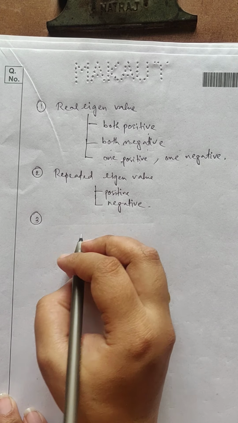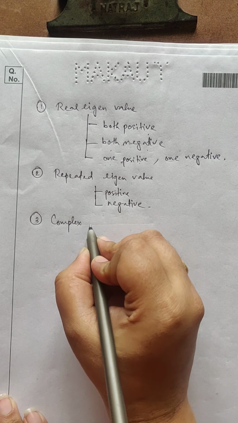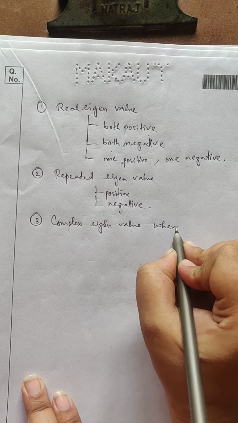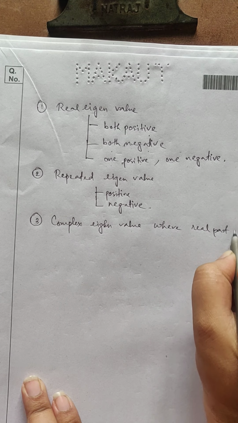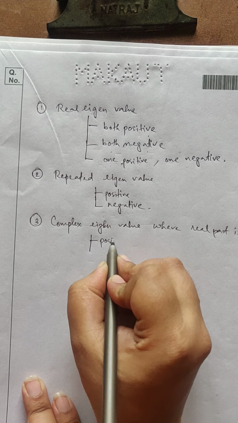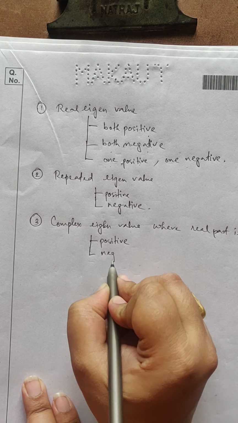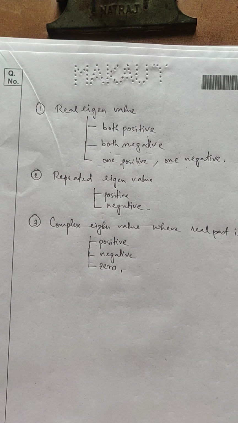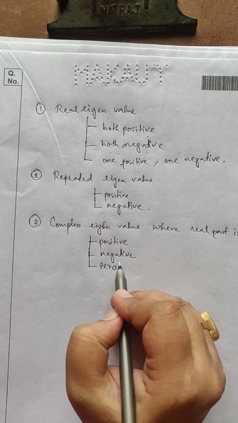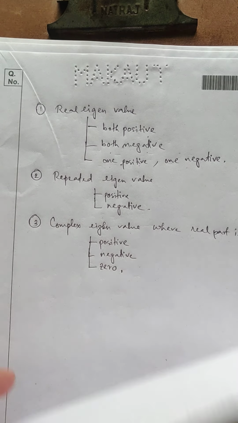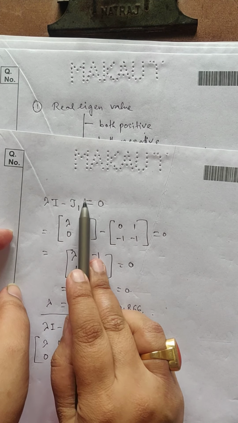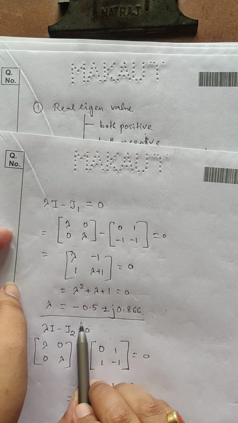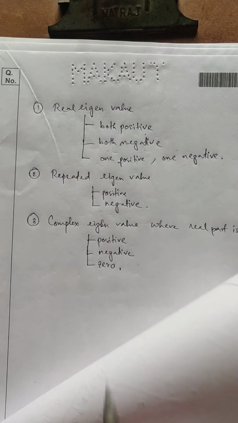And the third category is complex eigenvalue, where the real part is positive, negative, or zero. So you can have in complex also either a positive, negative, or a zero. Just the same way as I was doing the sum, using this J1, I have obtained the eigenvalue which had a complex conjugate with a negative real part. So this falls under this category.